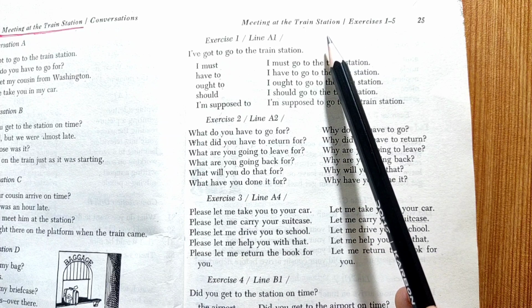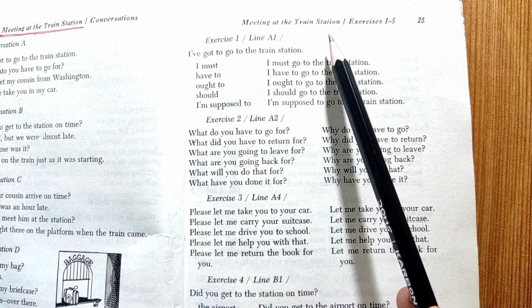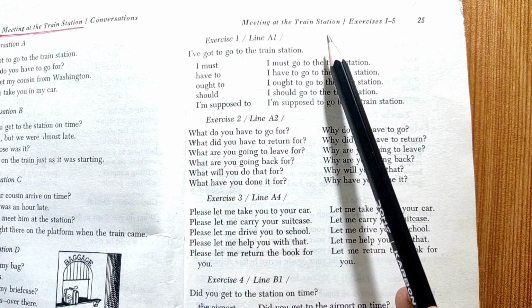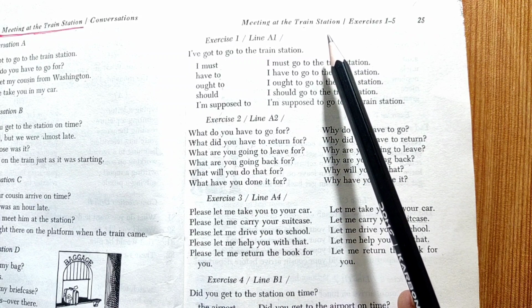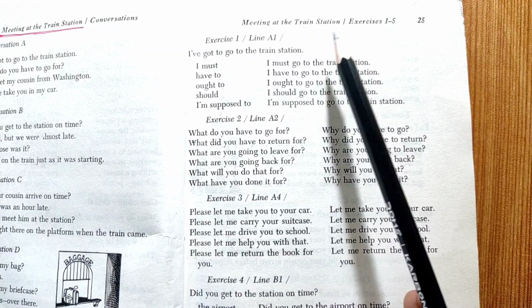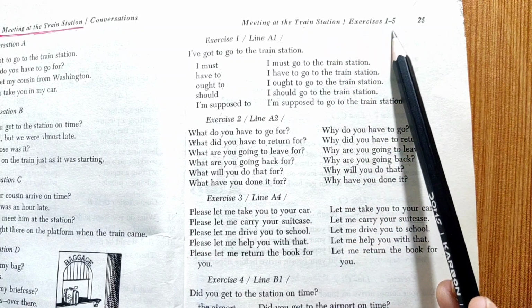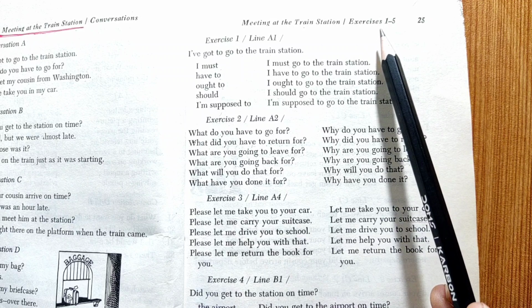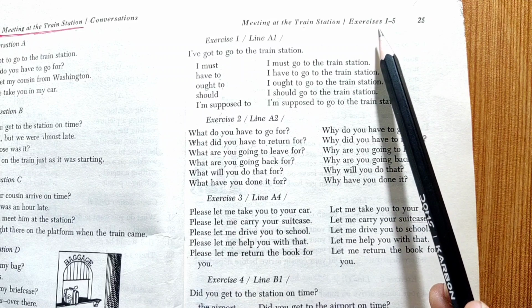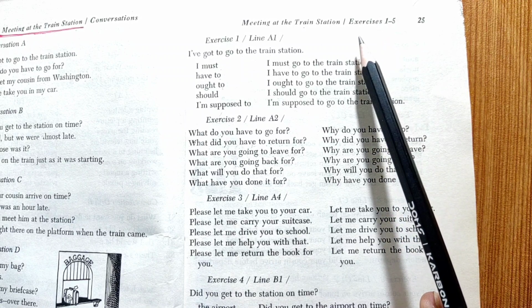If you have not watched the previous video, the conversation between two persons S1 and S2, watch it first and then watch this exercise 1 to 5. Then the concept will be more clear to understand.